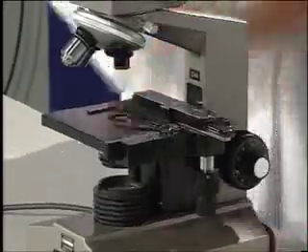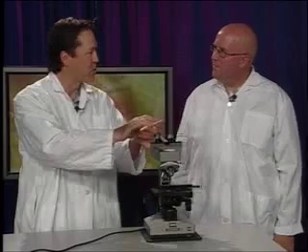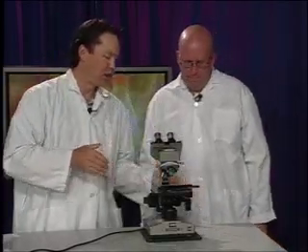I suggest you start somewhere in the middle, 4 to 6. If you start really bright, when you look through there, it hurts your eyes. And you're going to want to adjust the dimmer switch according to the thickness of the specimen and also how darkly it's stained. If it's a thicker specimen, I might need a little bit more light. If it's darker, more light as well.